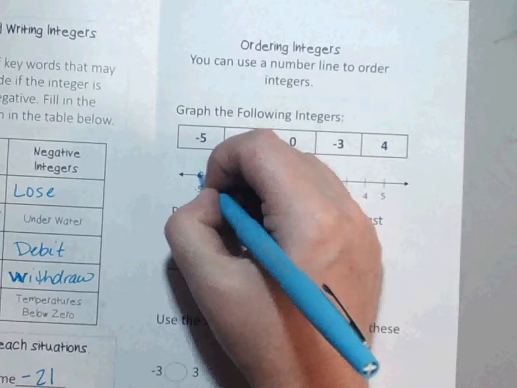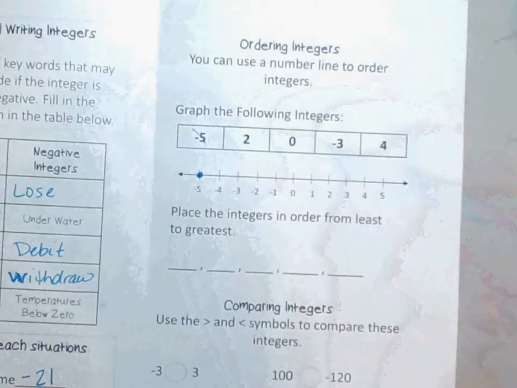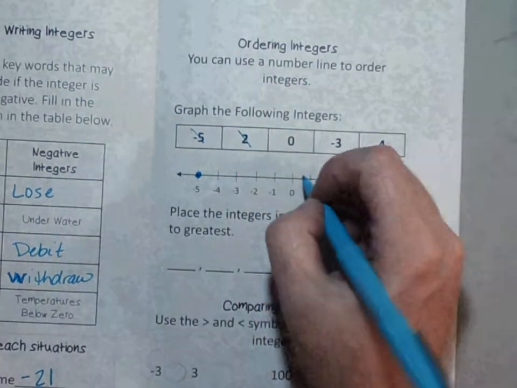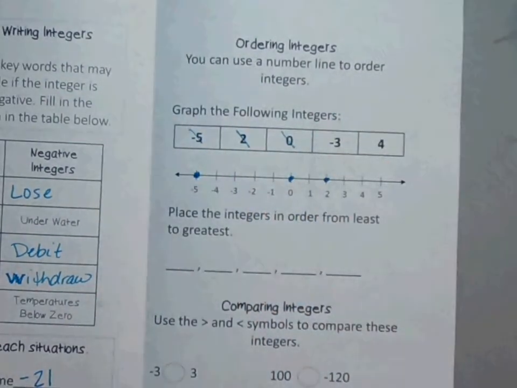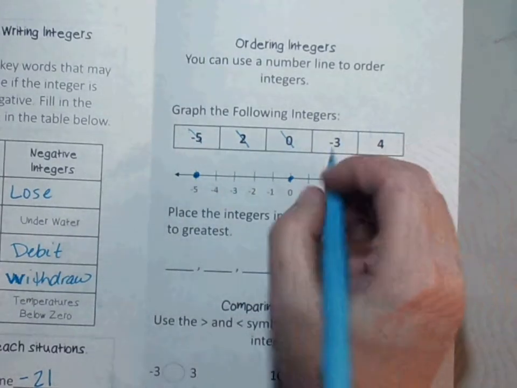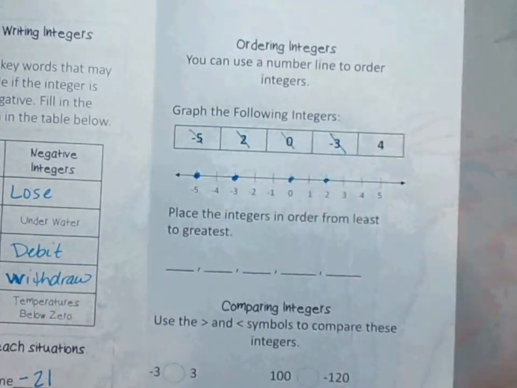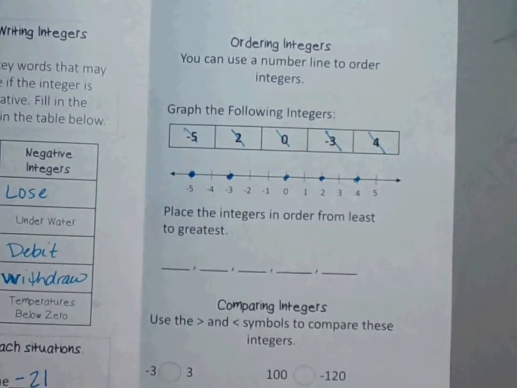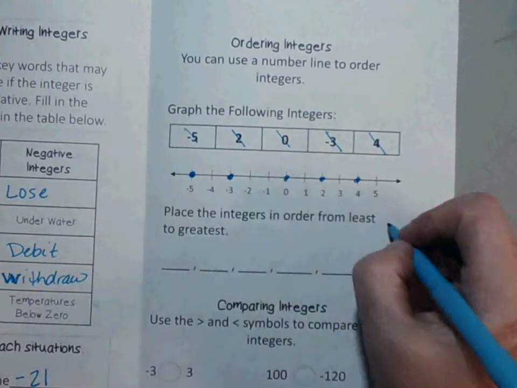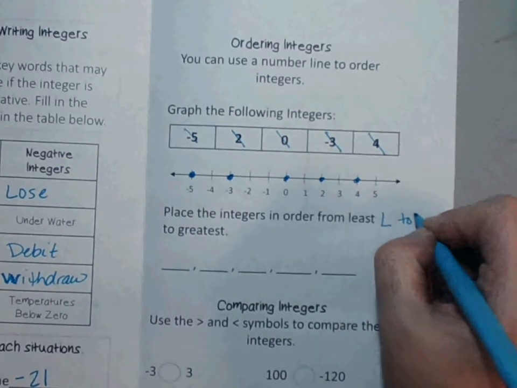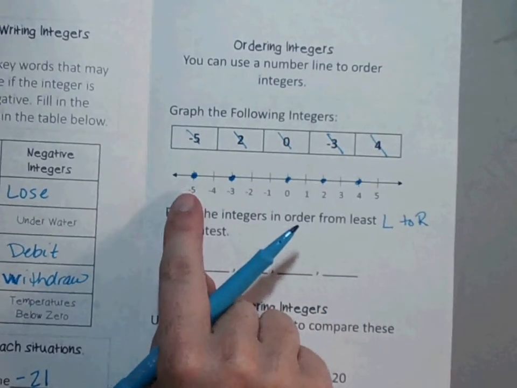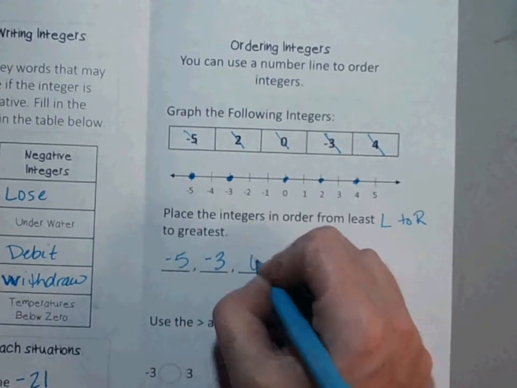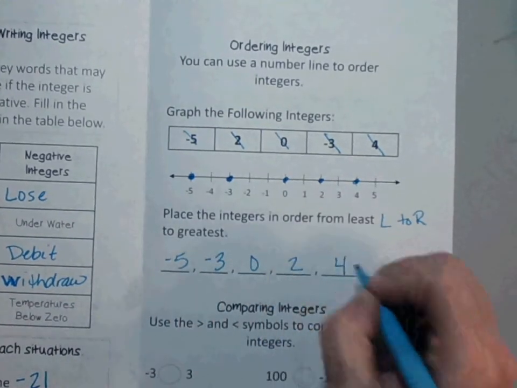So we put a point at -5, and then we cross it out. We have a point at +2, and we cross it out. We have a point at 0, and we cross it out so we don't repeat it again. We have a point at -3, so we cross it out, and then we have a point at +4, and we cross it out. So now we can put them in order from least to greatest, which means we are going left to right. We start all the way on our left, and we have -5, -3, 0, 2, and 4.